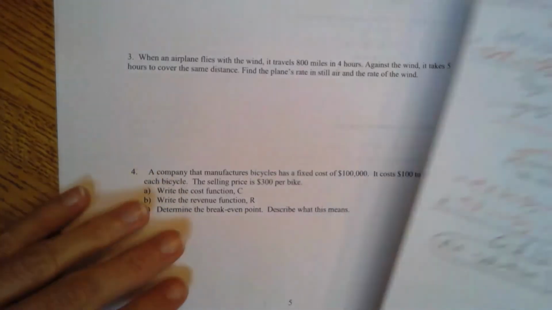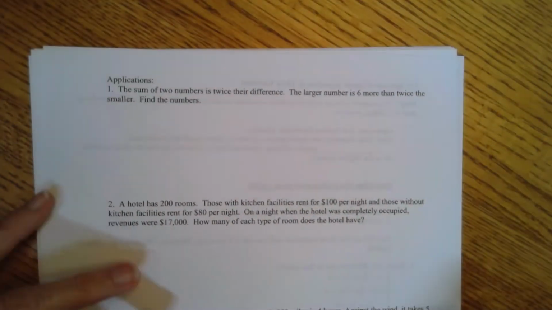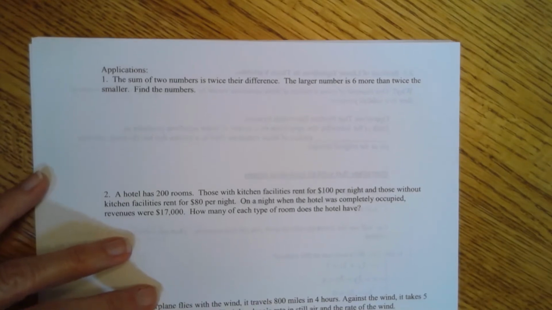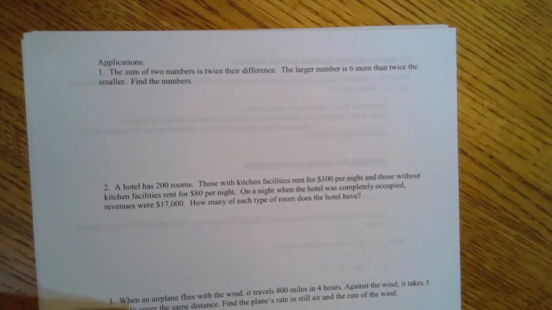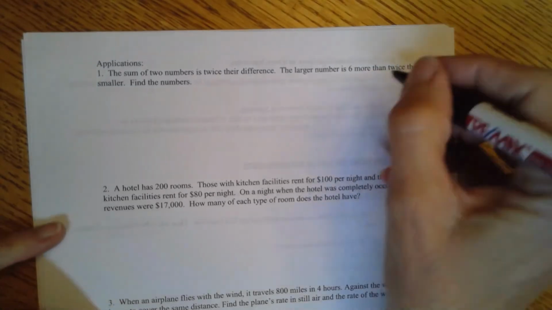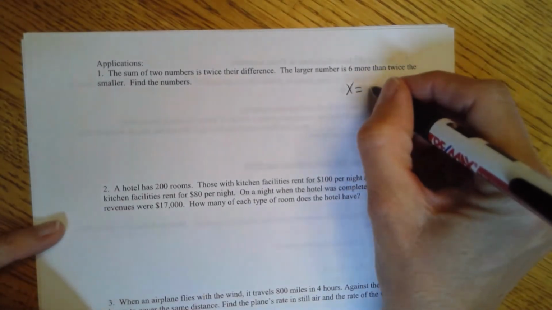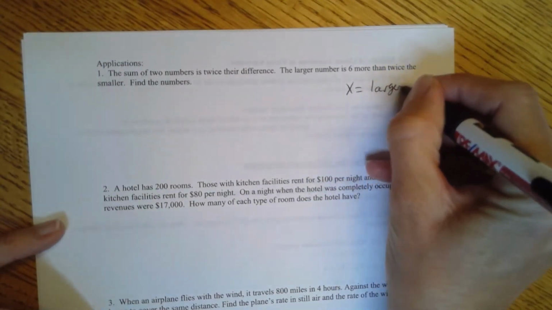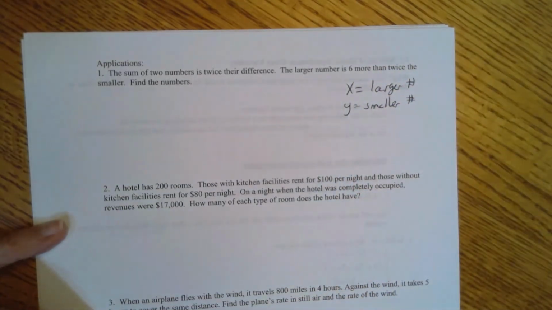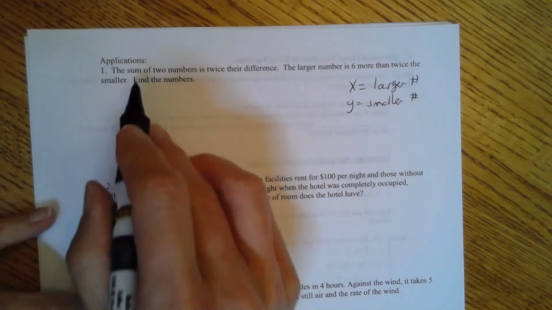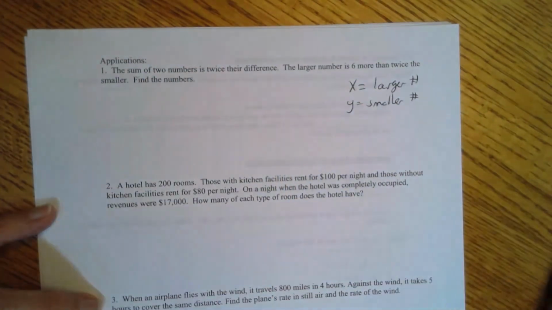All right, so we do have a few word problems as well with chapter 5.1. And all I'm going to do is set them up and then give you the answers, and you can solve them on your own, again using the addition method or the substitution method, whichever method you prefer. So the sum of two numbers is twice their difference. The larger number is 6 more than twice the smaller. Find the numbers. So first of all, we have two numbers. We're going to let x equal the larger number, and y will be the smaller number. It doesn't matter which one you say, but just make sure you label which one's which. So we know the sum of two numbers, sum means to add. So we're going to have x plus y.